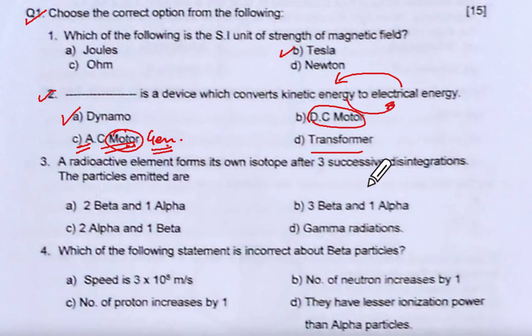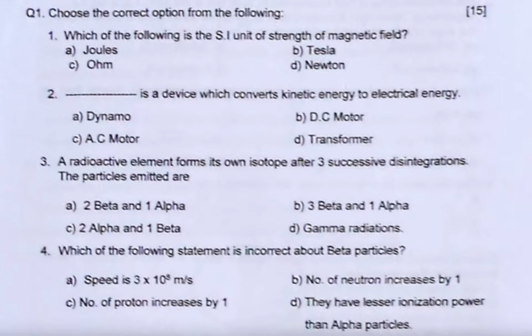What is the transformer energy change? Actually, they don't ask the energy change for this, because it goes electrical into magnetic, because there will be a change in magnetic flux and then that converts again into electrical. Okay, so electromagnetic induction.